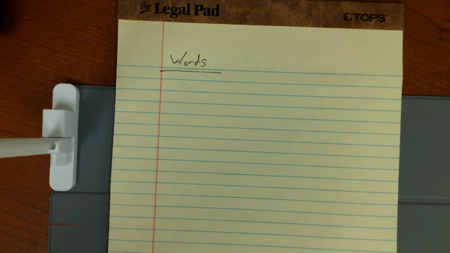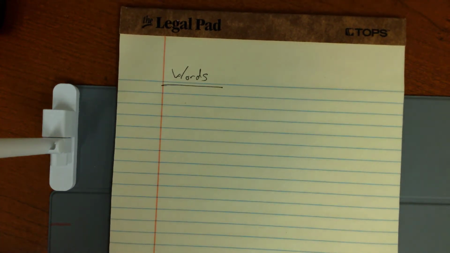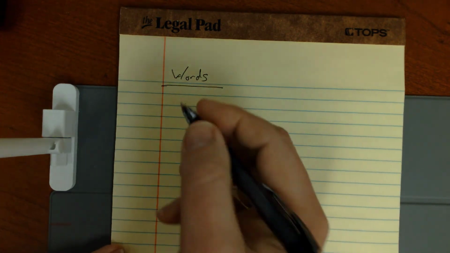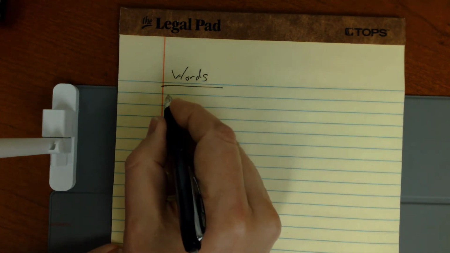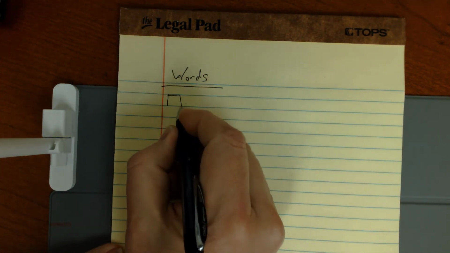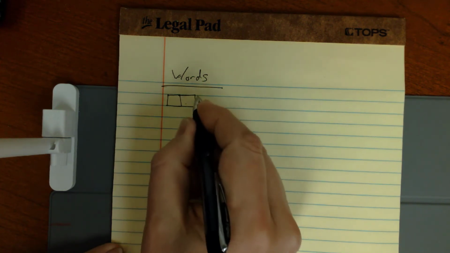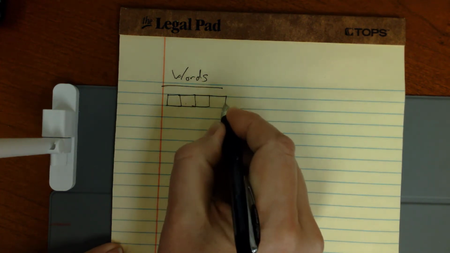Now the computer, like I said, stores it in positions. It breaks up its memory into words. Let me draw out a representation of a word.